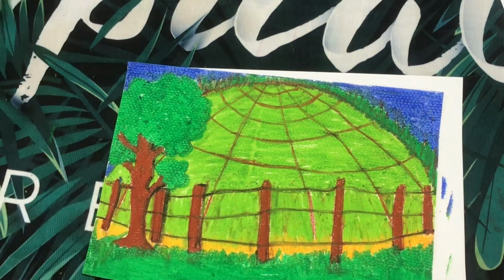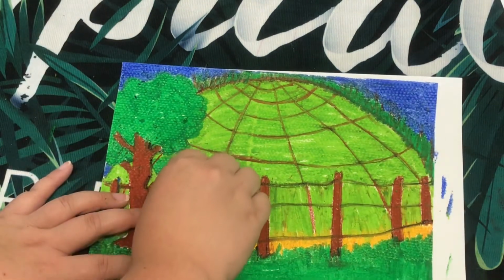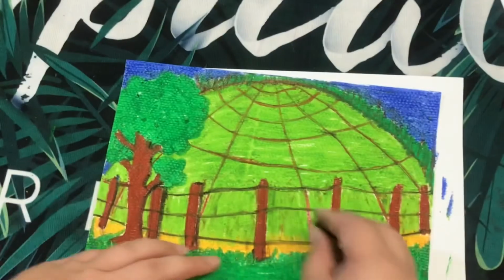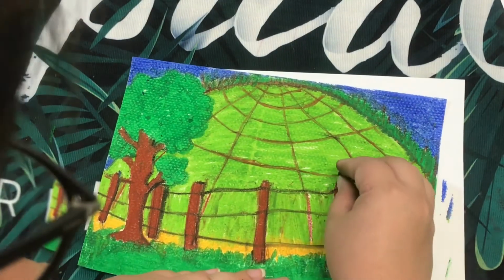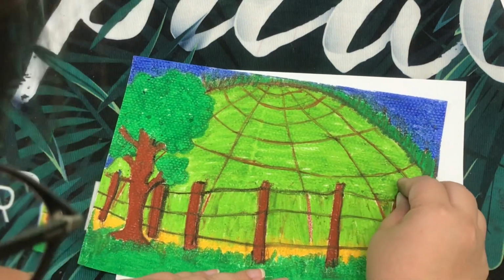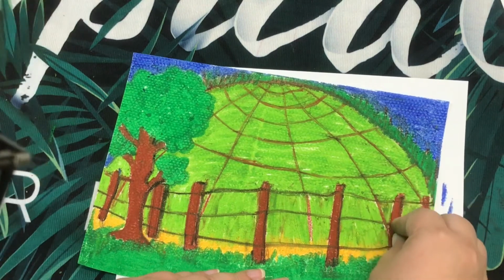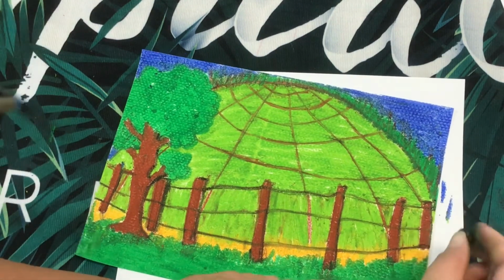Let's say my source of light is from here, so the shadow should be at the opposite side. So I'm going to put shadows over here just by outlining it with black color, or you can also use a darker brown or gray.